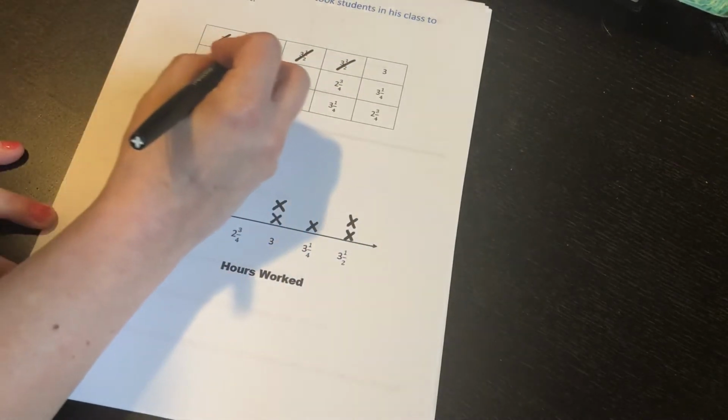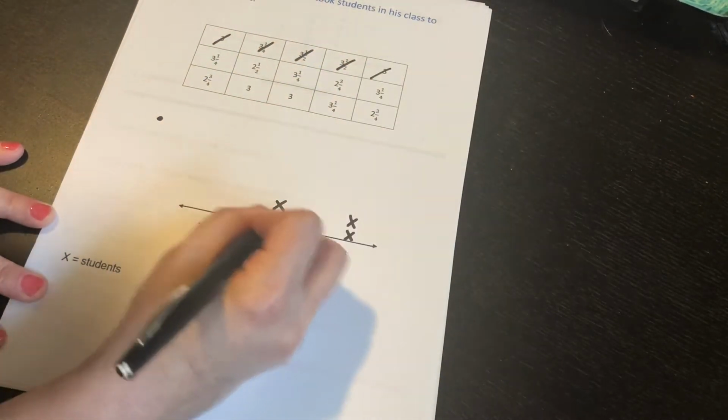All right, 1, 2, 3, 4, 5. 1, 2, 3, 4, 5.